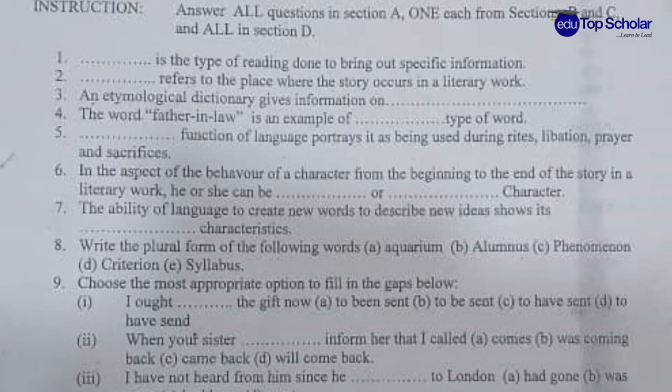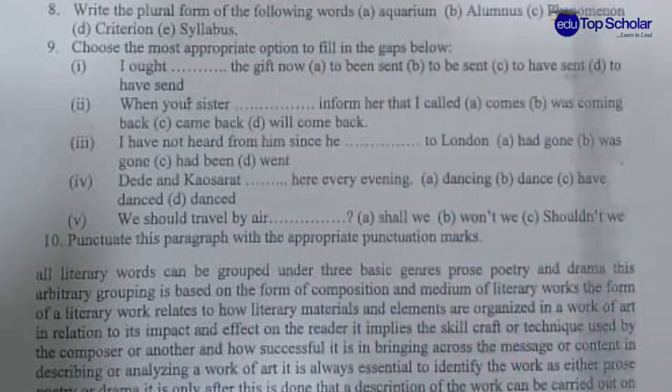Then number 9, choose the most appropriate option to fill in the gaps below. Number 1, I ought dash the gift now. A, I ought to be sent the gift now. No, that is wrong. I ought to have sent the gift now. So the answer is C. I ought to have sent the gift now.